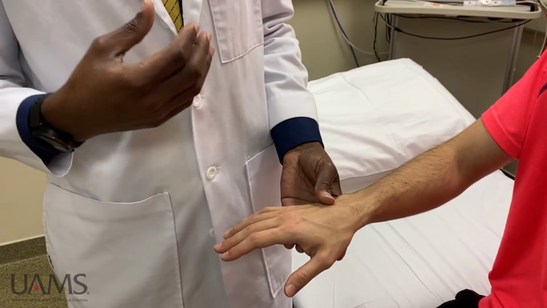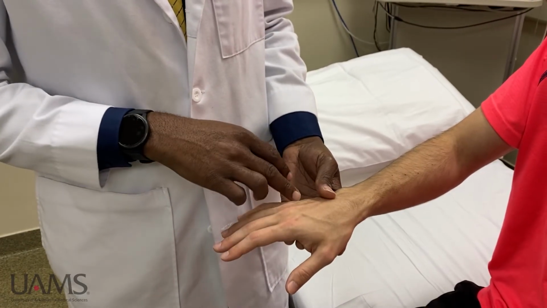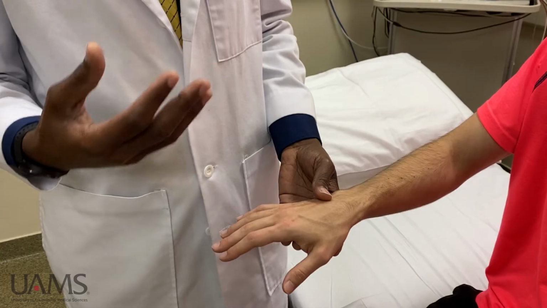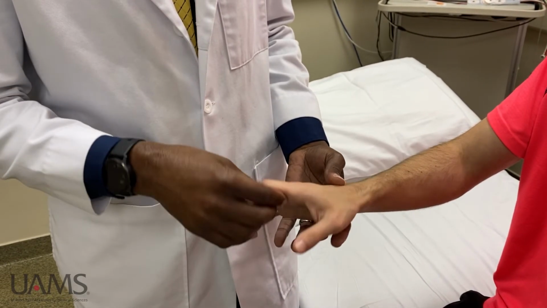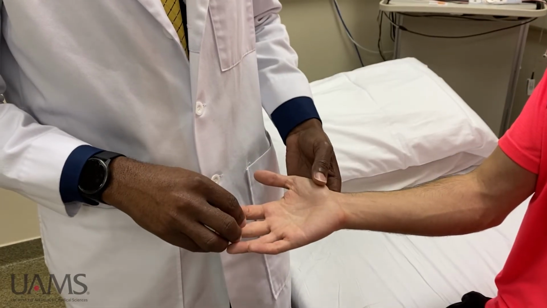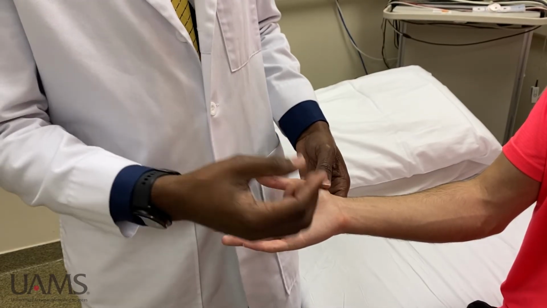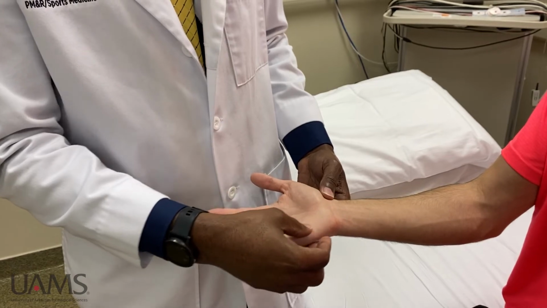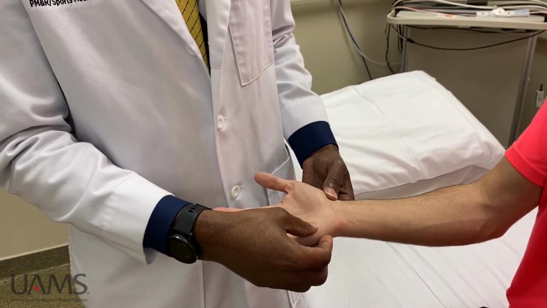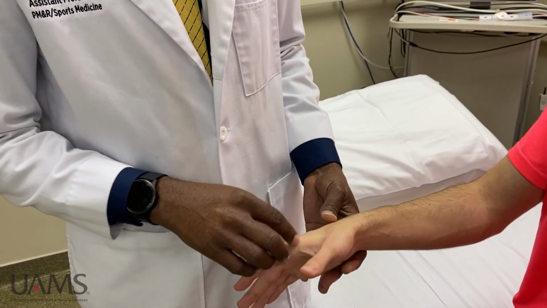It's important to look as well at the musculature of the hand, which can be atrophied in severe arthritic states, but may also be atrophied in neuropathies. So common neuropathy across the wrist, carpal tunnel, may be associated with atrophy over the thenar eminence, and ulnar neuropathies either at the elbow or at the wrist may be associated with atrophy of the hypothenar eminence, as well as atrophy of the first dorsal interosseous, both of which are innervated by the ulnar nerve.